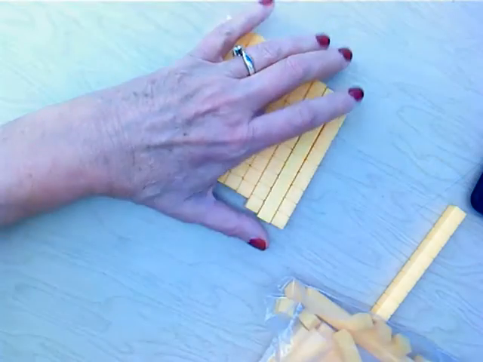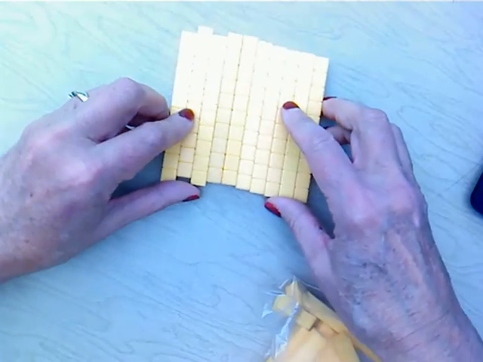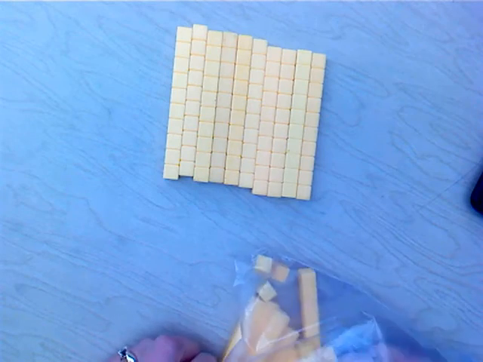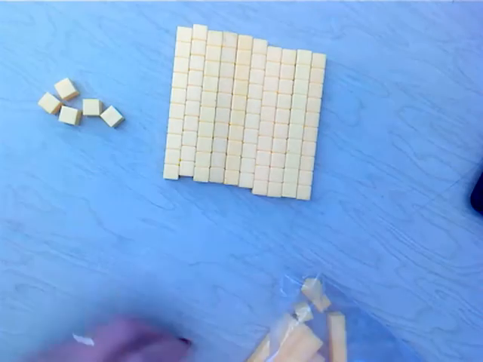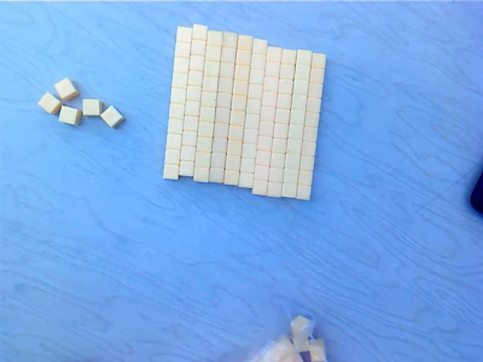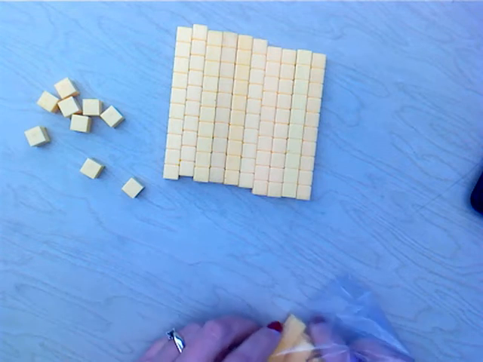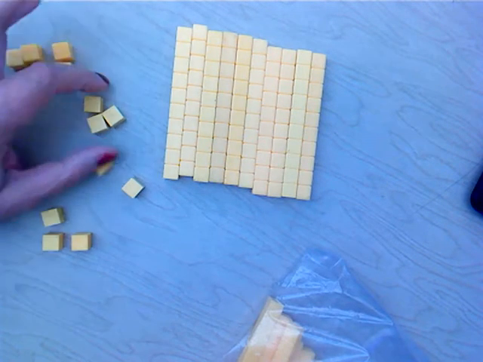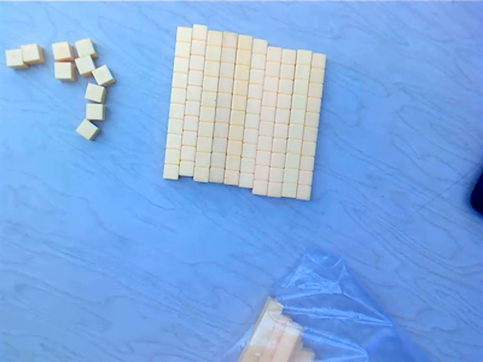And these are my rods. Remember, one rod is equivalent to 10 ones. Remember those 10 ones? I'll bet you do, because here we go. Here's my 10 ones. Let's see if I've got 10 ones. 2, 4, 6, 8, and 10. So there's my 10 ones.